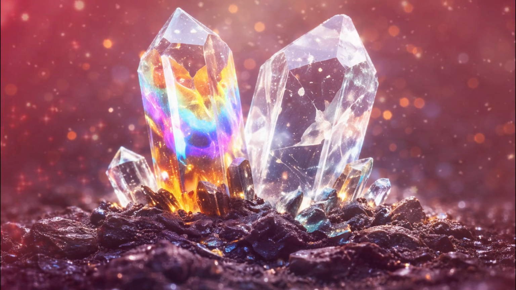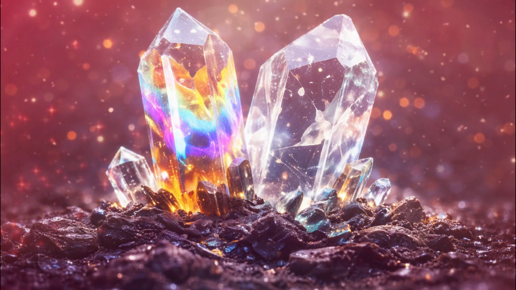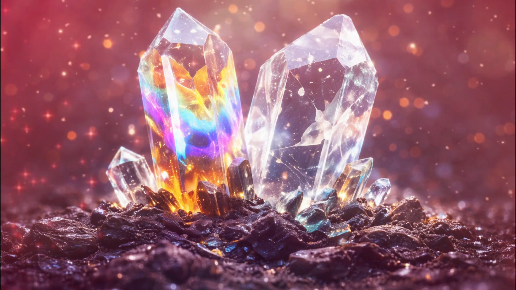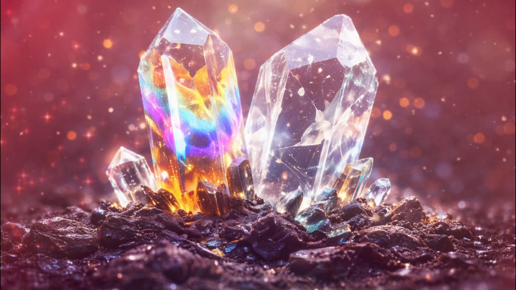One example is bismuth crystals, which can form stepped, geometric patterns. Although natural bismuth crystals are rare, they sometimes develop in hydrothermal veins.